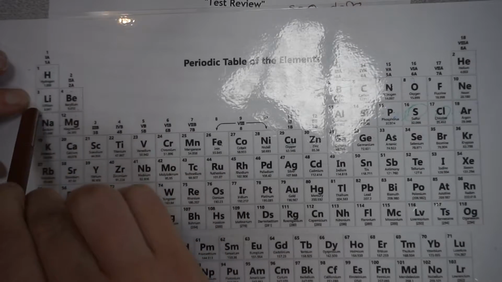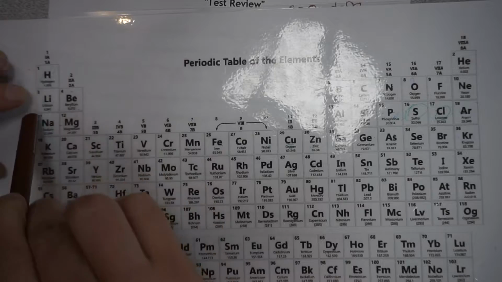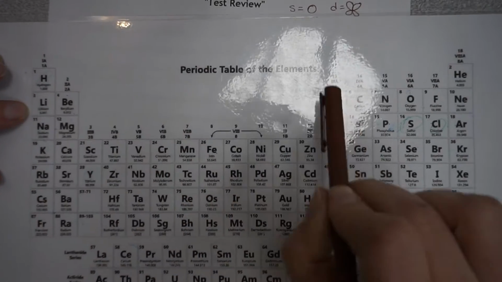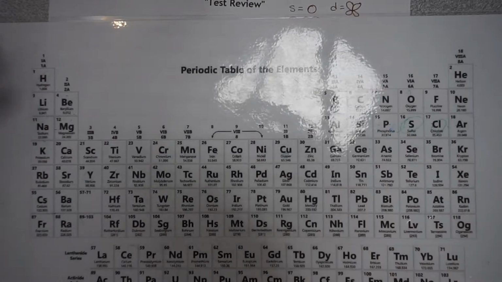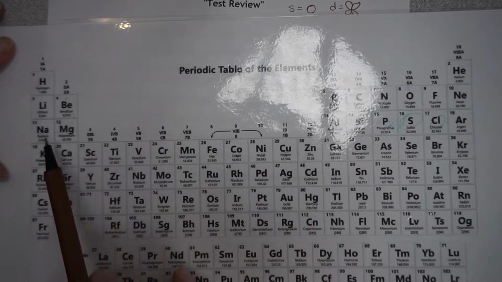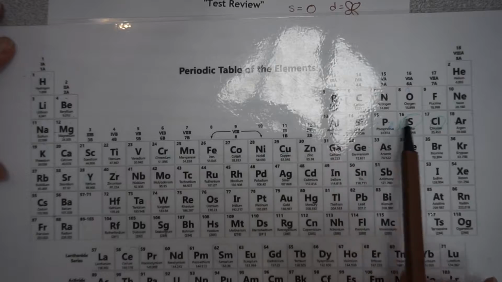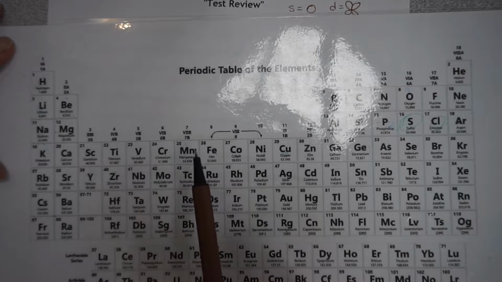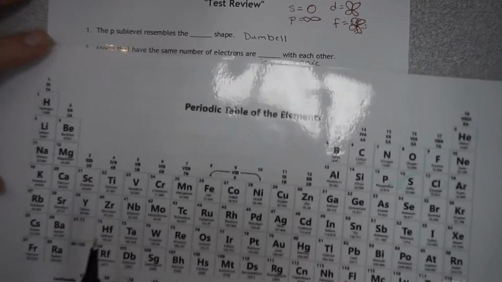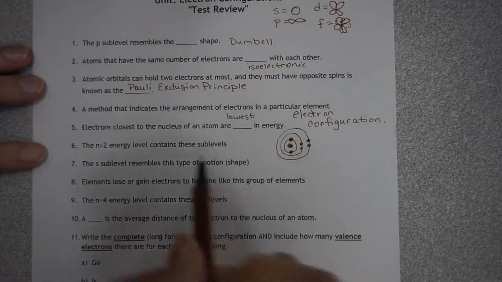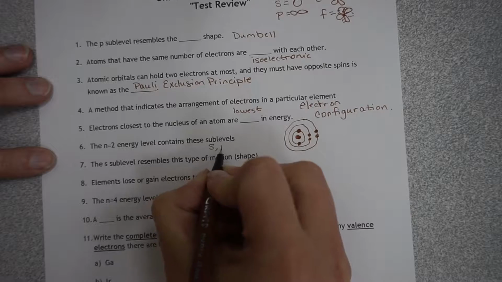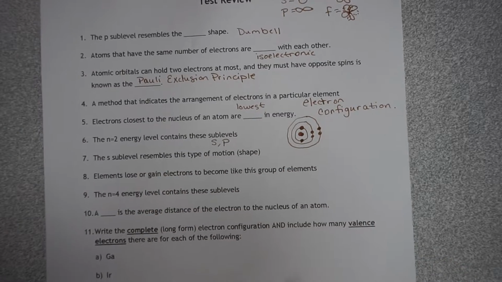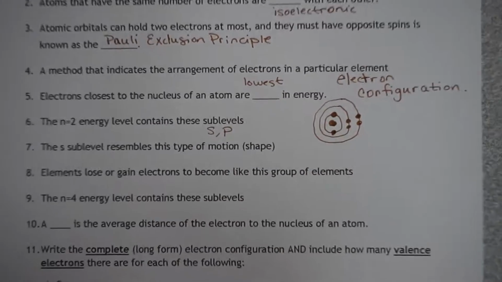So N equals 2 includes the S sublevel, and it includes a P sublevel, okay? If a question asks for the third, you have S, you have P, but in the third you also have a D, okay? So the answer is the N equals 2 energy level contains S and P. Should I zoom in? Okay, yeah.